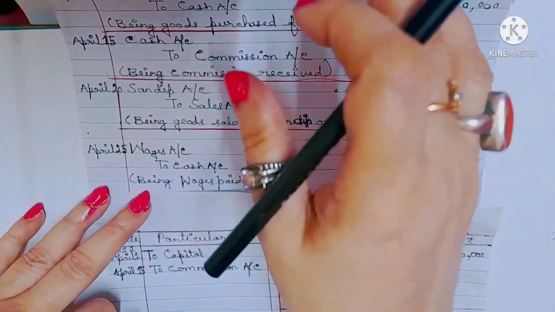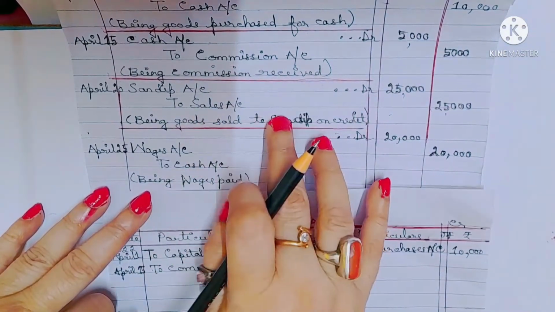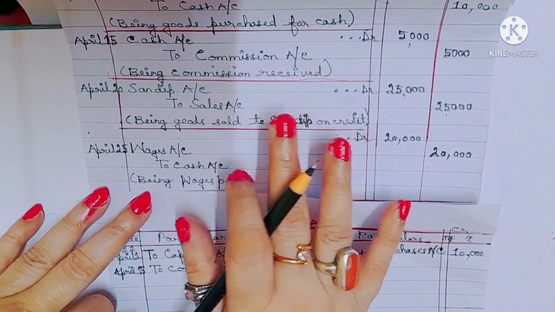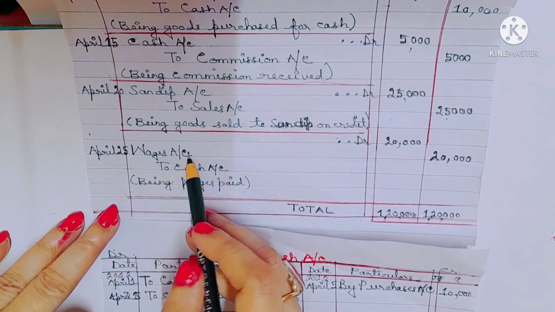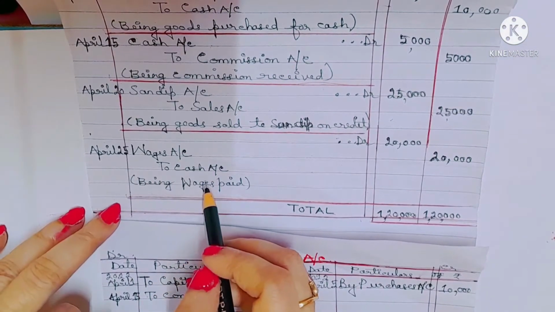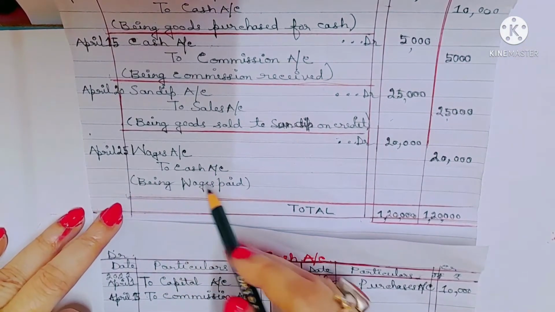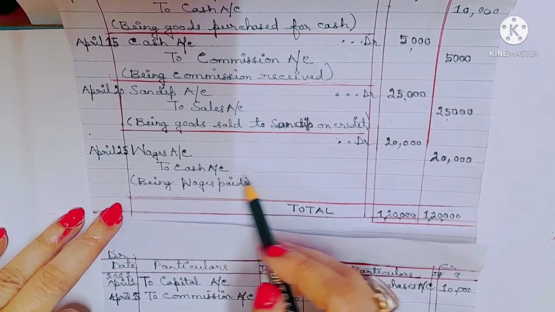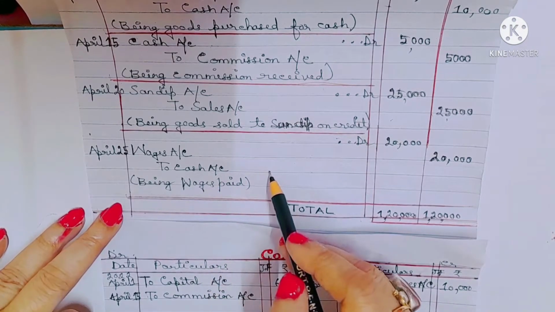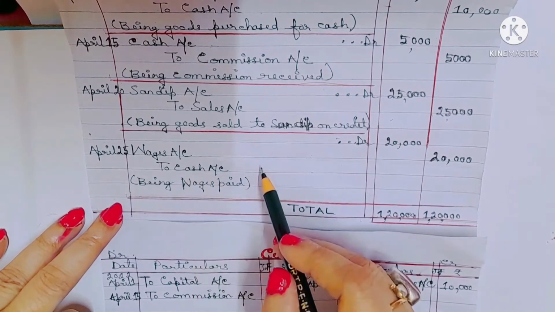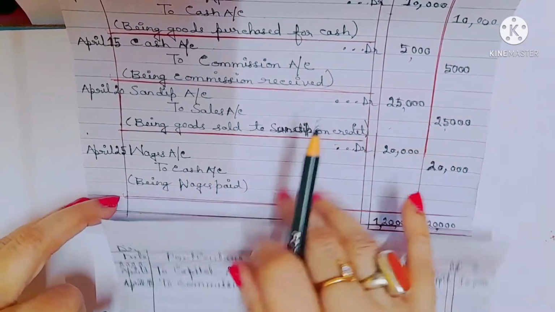Is there more cash? Let's see. Sandeep, to sales. No cash. We'll ignore it. Skip. Okay. Last journal entry. Wages account to cash account. Here there is cash. So what is the position of the cash account? On the credit side. Since cash account is on the credit side, wages will also be on the credit side in the cash account. Understood?